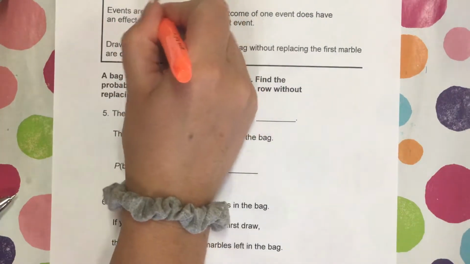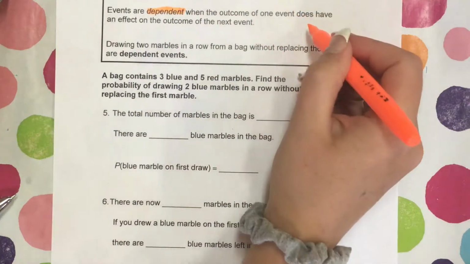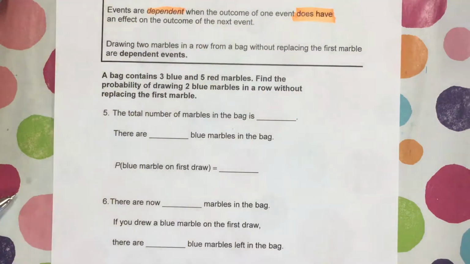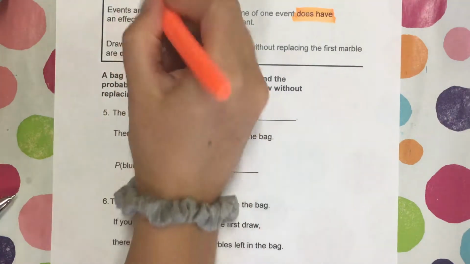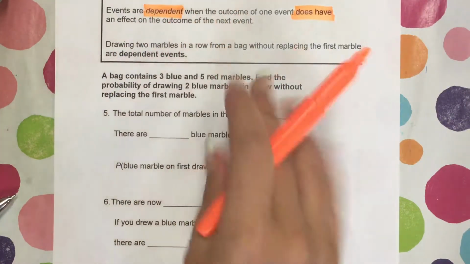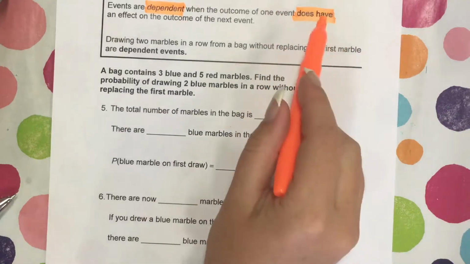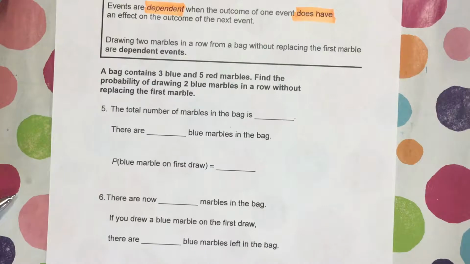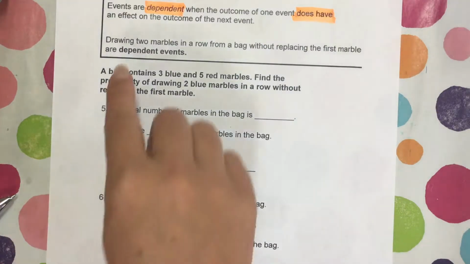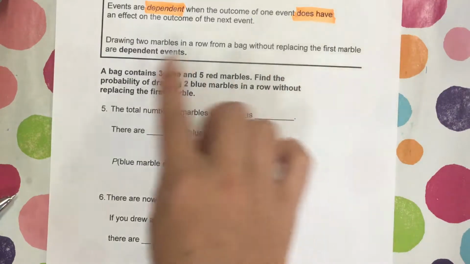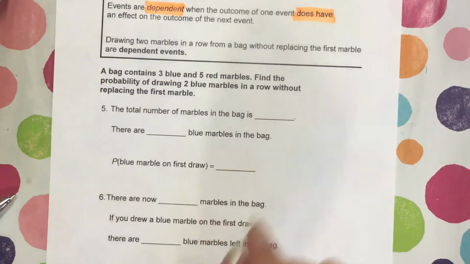Events are dependent when the outcome of one event does have an effect on the outcome of the next event. They're dependent on each other. So, for instance, drawing 2 marbles in a row from a bag without replacing the first marble are dependent events.